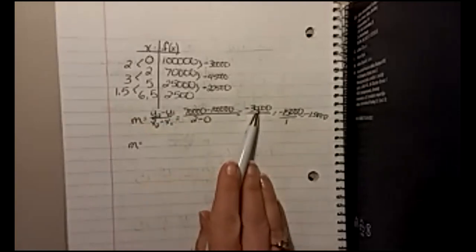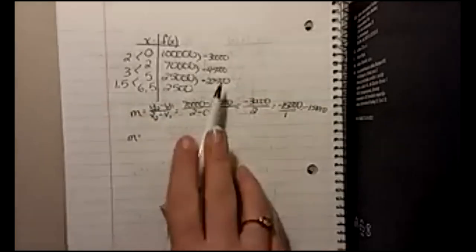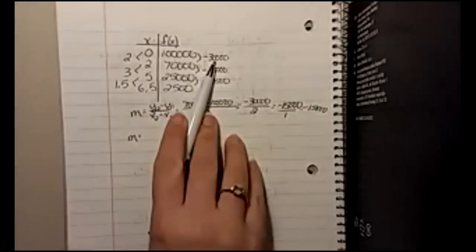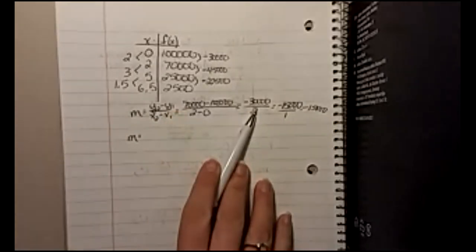Let's keep going. Calculate the next slope. If you notice, this is the change that we've already done in the table. Negative 30,000 is this change. And then the 2 was this change. So if you've already done that in your head, you don't have to go and substitute back into the formula. We can just use it directly from our sides of the table.